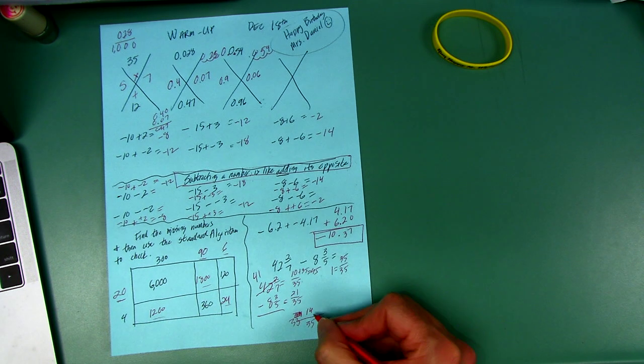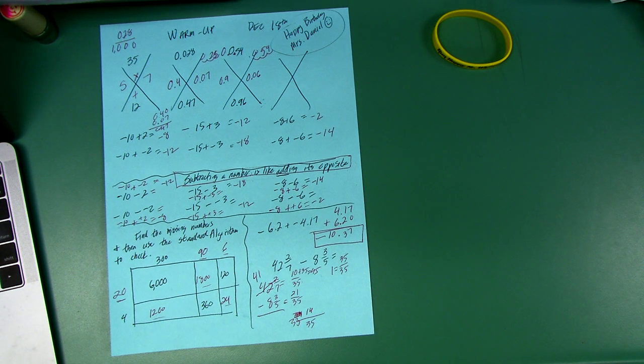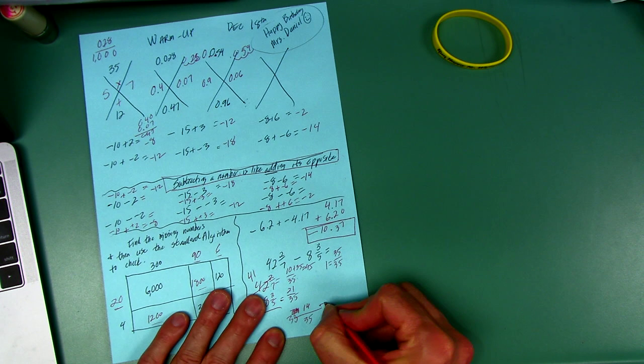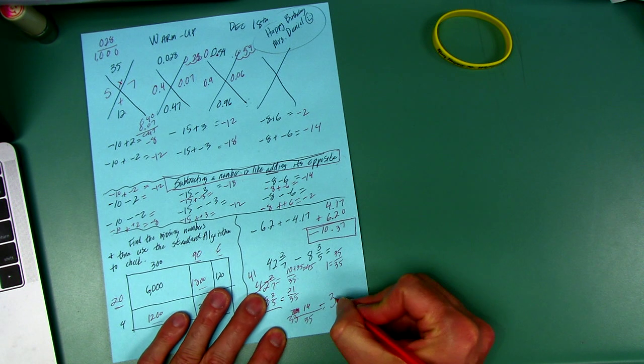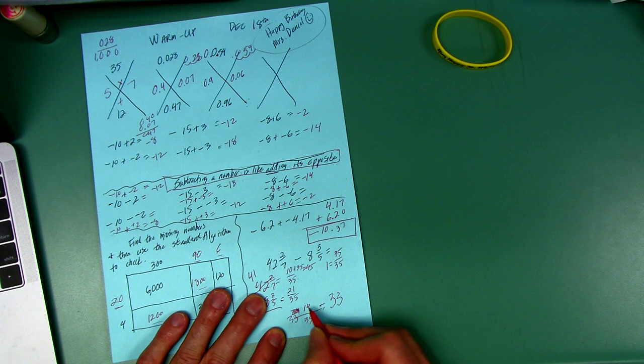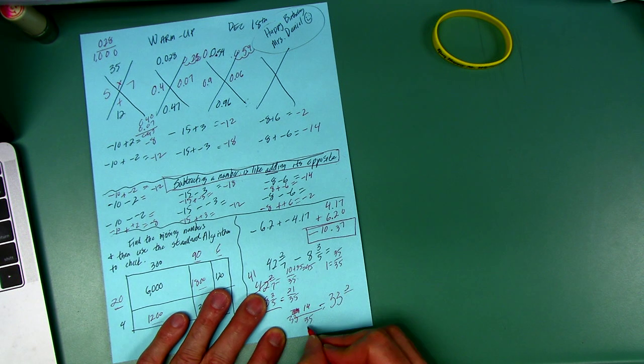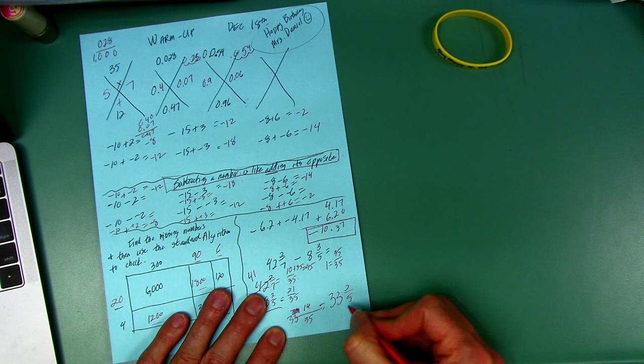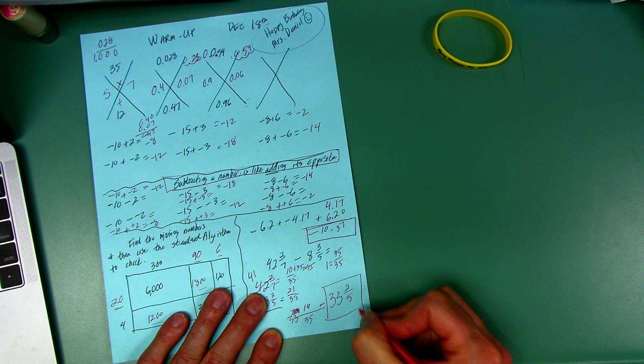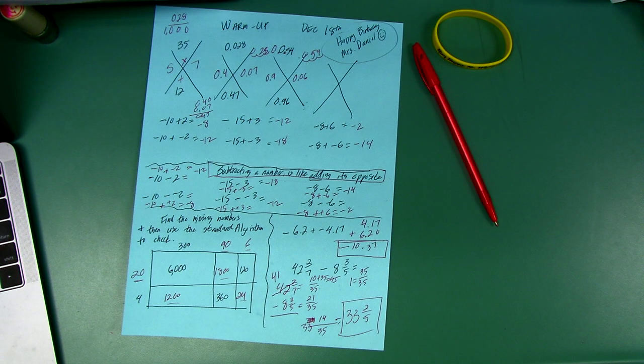Now the cool thing here is 7 goes into both 14 and 35. Okay, so I'm going to simplify this. That 33 is staying the same. But 7 goes into 14 twice and goes into 35 5 times. So I'm going to simplify that. Hopefully I did that right. If I made a mistake, please send me an email and get some Dean's List points for helping me out.